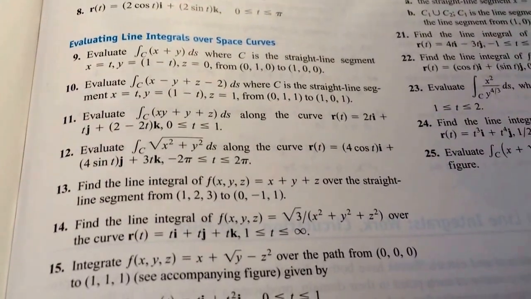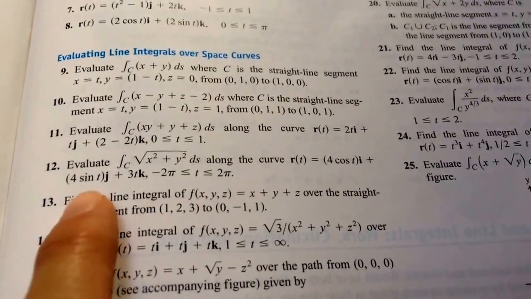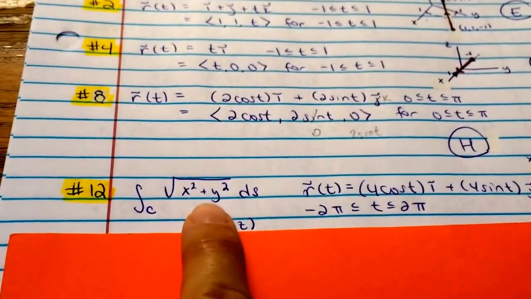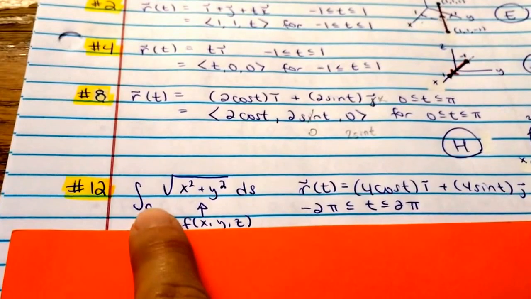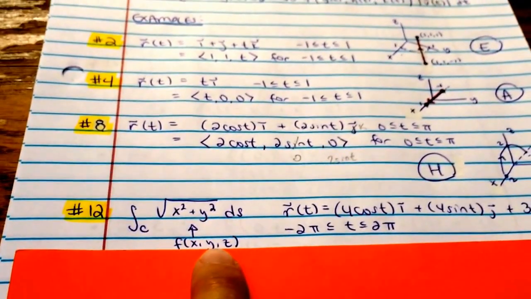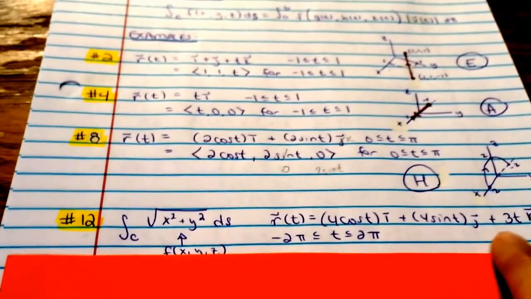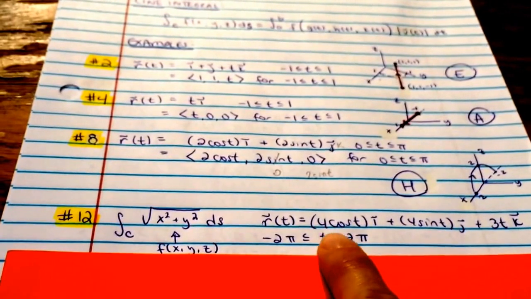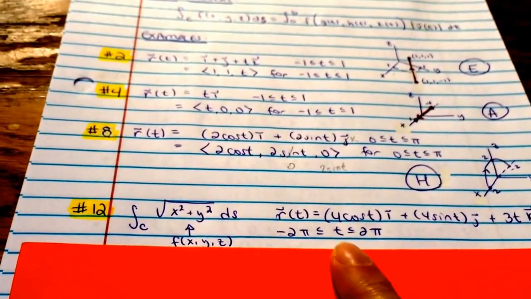Evaluating line integrals over space curves. We're going to do number 12. Okay, so we're evaluating, this is the function over some curve. I put f of x, y, z because that's the general case. This obviously doesn't have a z, but it is three-dimensional because see, my r has a k component. So here my z is just 0. This is my r, and then my bounds on the t.